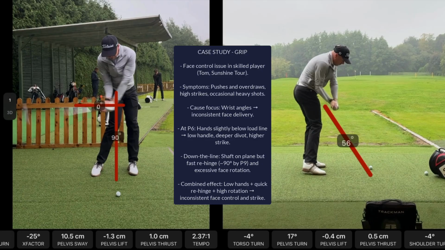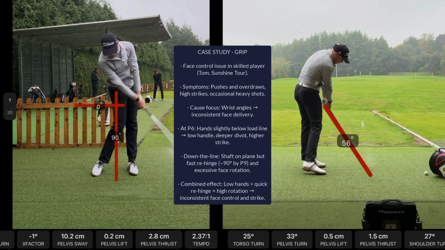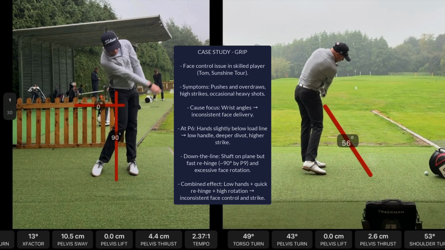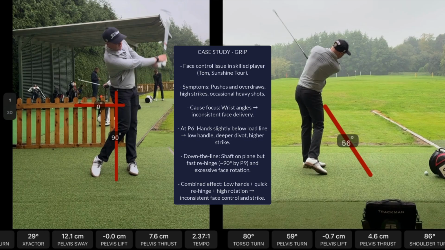When you look at him from down the line as he works through the impact phase, we can see that the shaft returns to the shaft plane and exits bang on the shaft plane. But by the time he gets to P8, P9, what we can see is that the club is rehinged very, very quickly, and that there's also a high degree of face rotation involved in that as well.